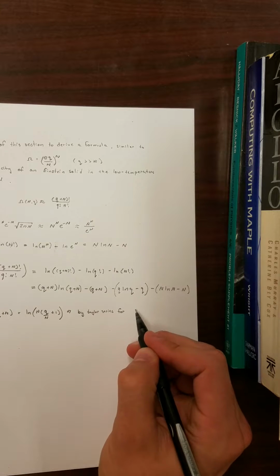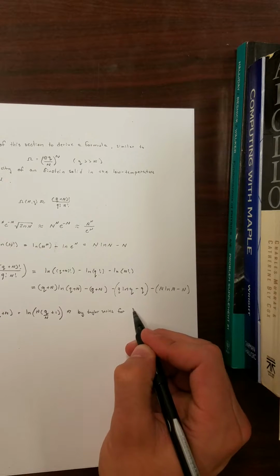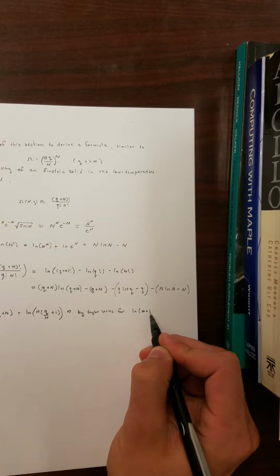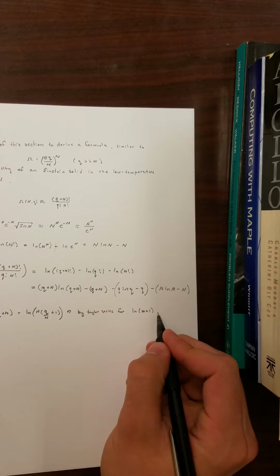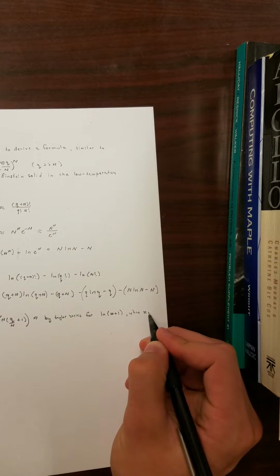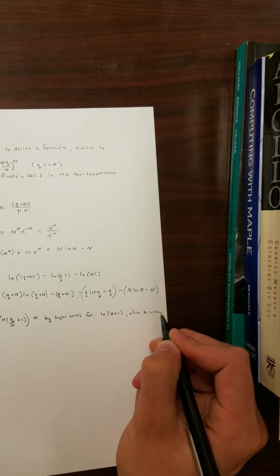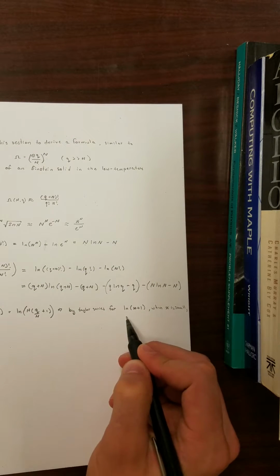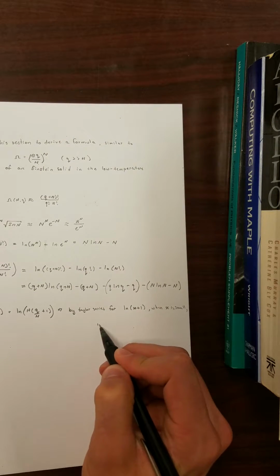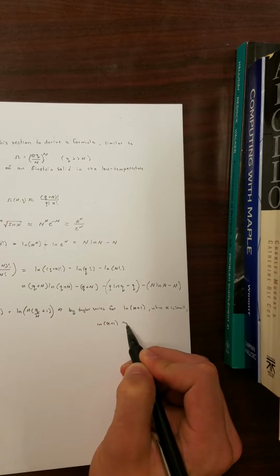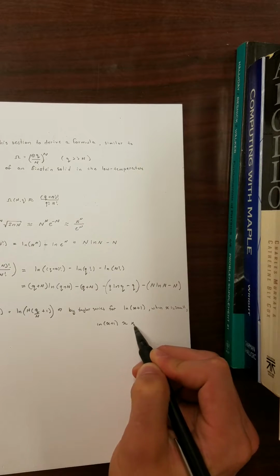for the natural log of x plus 1 when x is small, that means that the natural log of x plus 1 is approximately just equal to x.